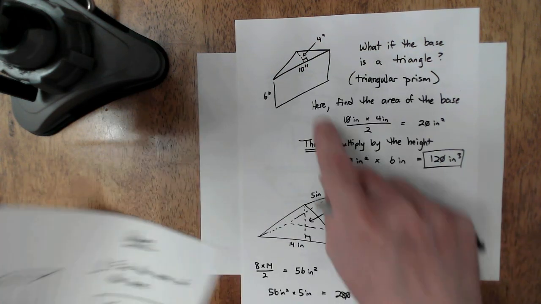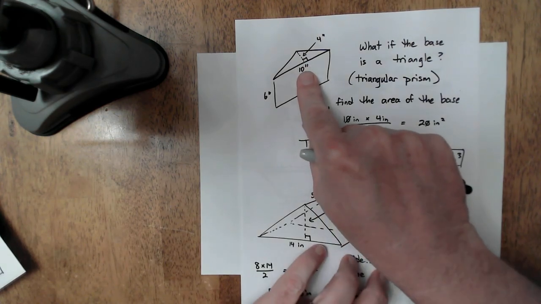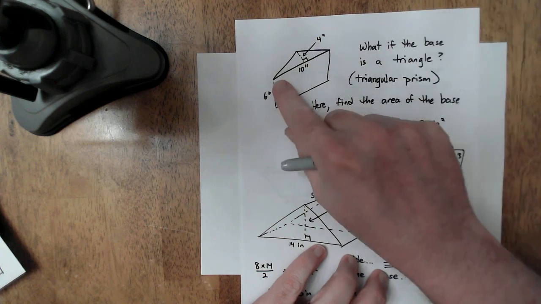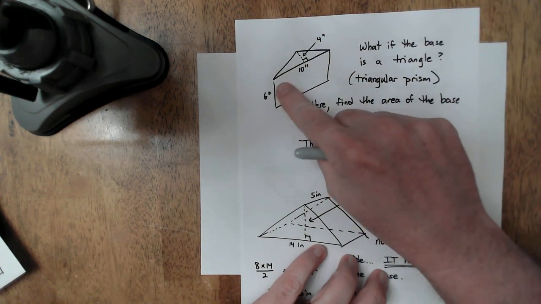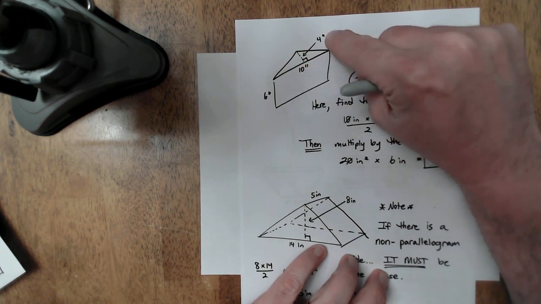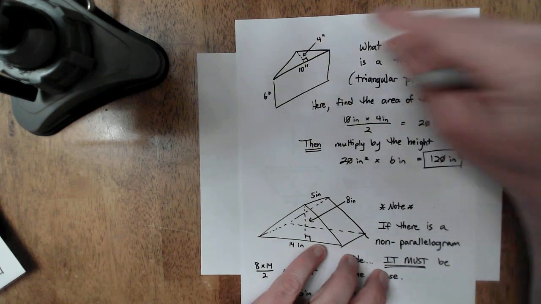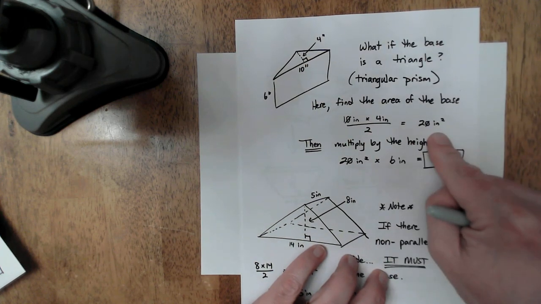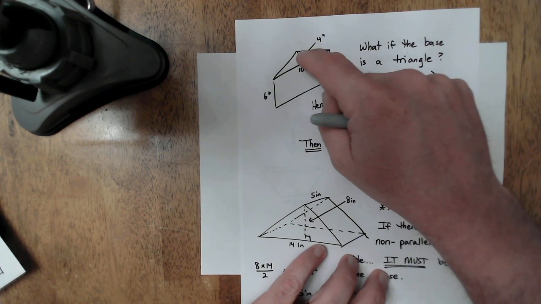In this case we're going to find the area of the triangle, and the way we do that is just like we've always done with the triangle. You take the base of the triangle times the height. It would be 10 times 4 divided by 2. So 10 times 4 divided by 2 gives you 20 inches squared. That's the area of the base.